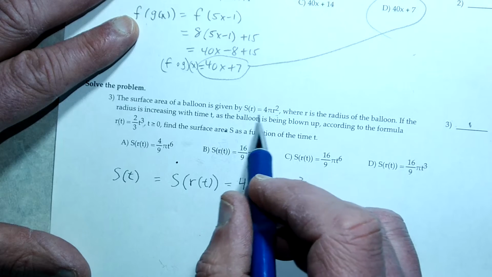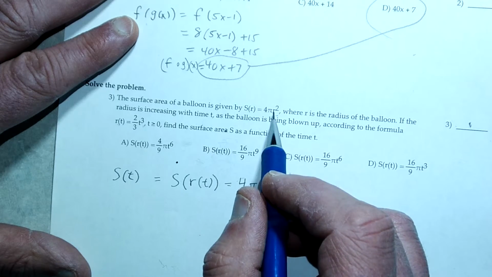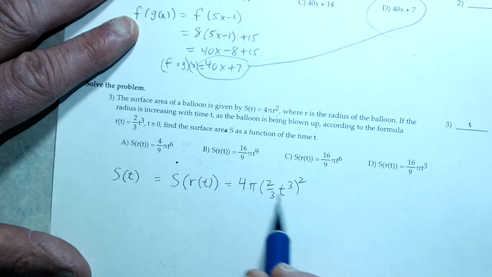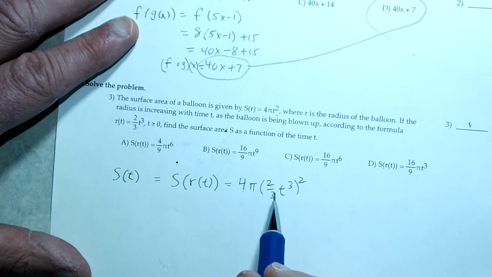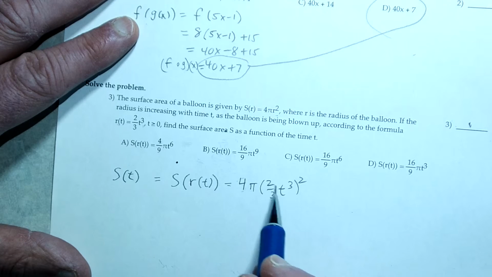So I'm really using the S of r function, but I'm putting r of t function in for r. So once and for all, I'll have a relationship now between surface area and time, and here it is.